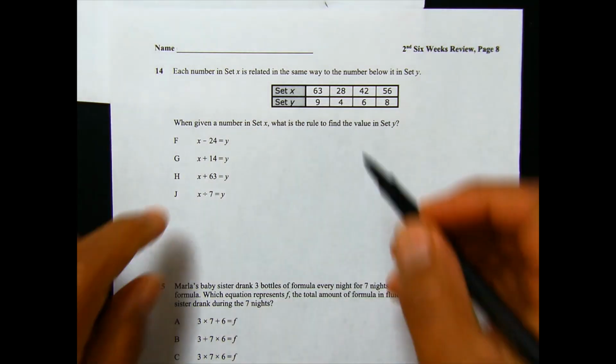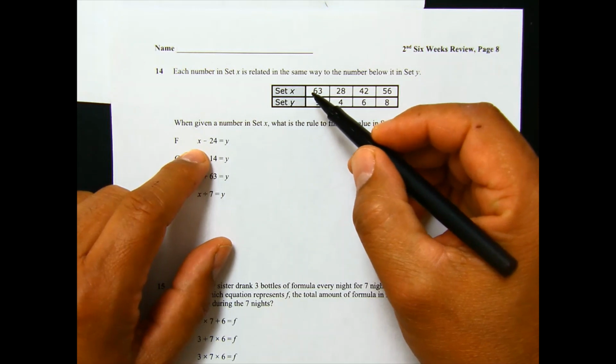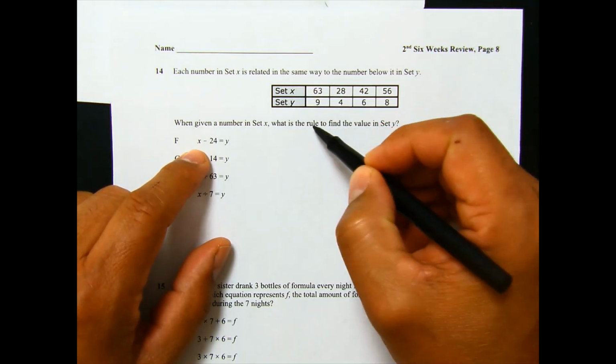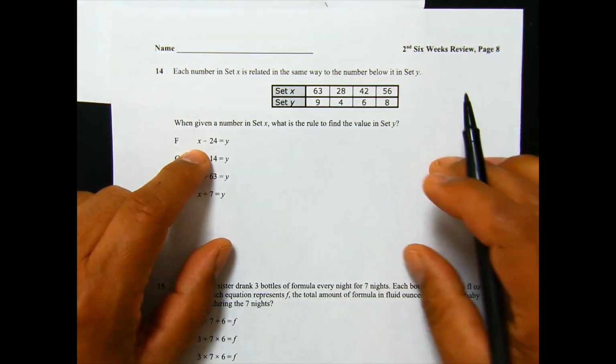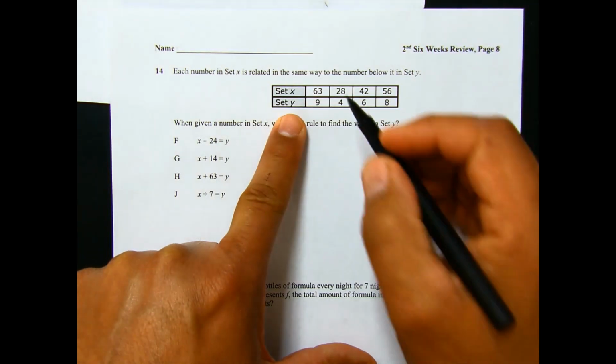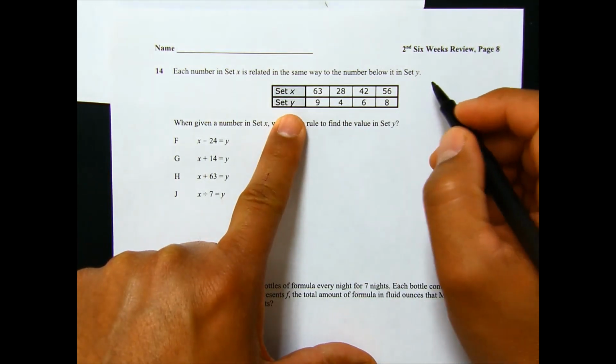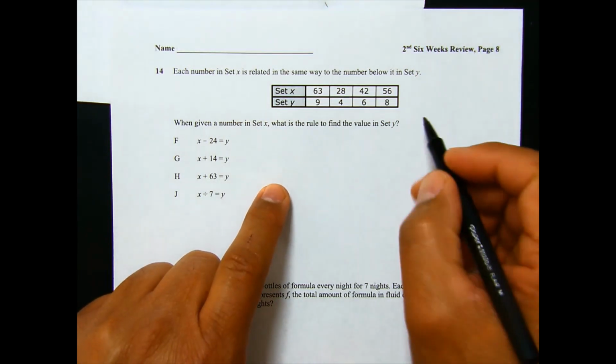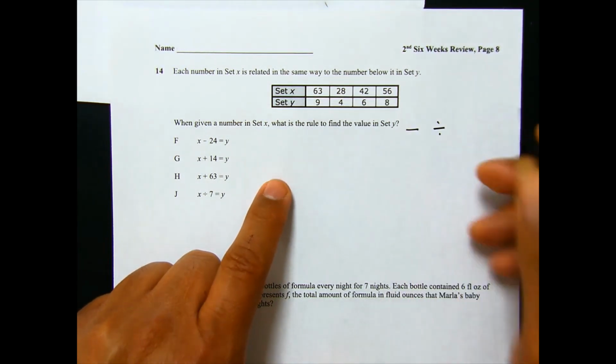Number 14. Each number in set X is related in the same way to the number below it in set Y. When given a number set X, what is the rule to find the value of set Y? So this is an input-output table. We have this number given, and then we have to find the rule to find the bottom number. So first we look, are the numbers increasing or are they decreasing? Numbers are getting smaller, so they're decreasing.